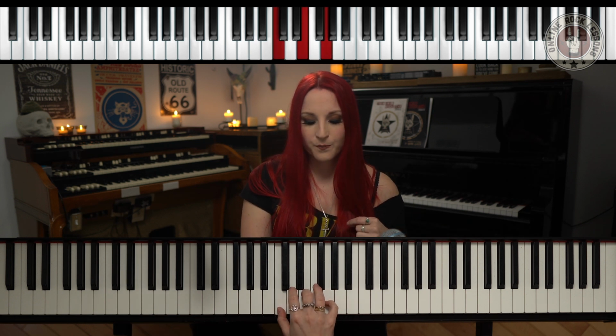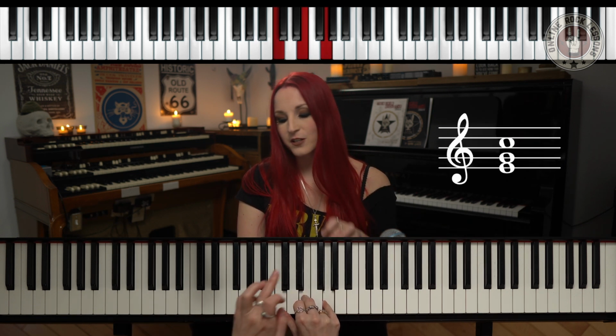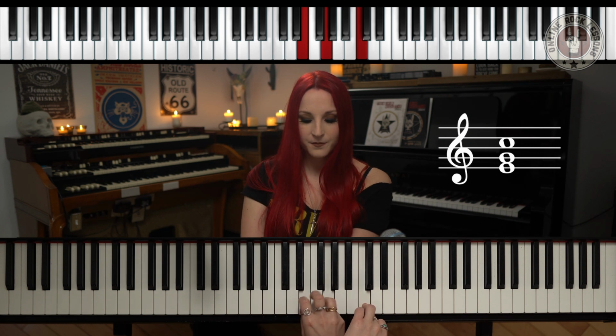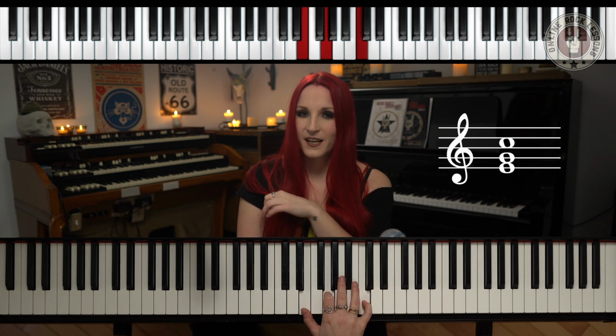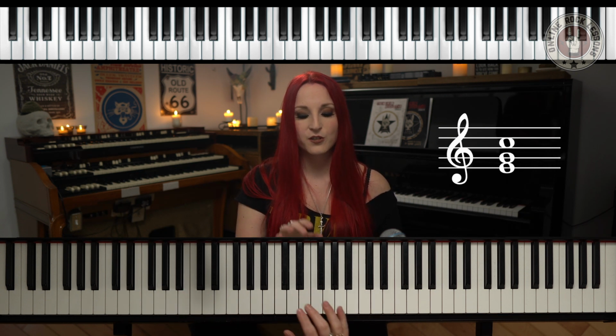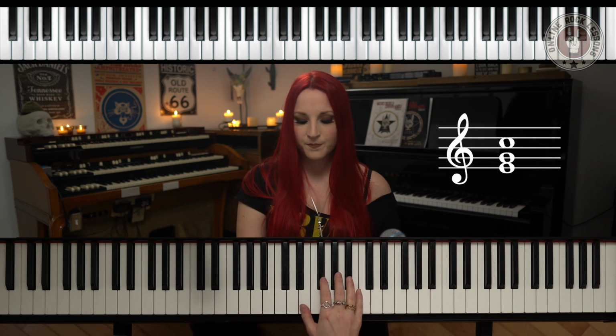But I can change the order, and this is where we're going to talk about chord inversion. If I take the C and put it on the top here, we get E, G, and C. And this is the first inversion. Still a C major chord though. Remember that. It's always the same chord. We just change the order of the notes. So E, G, and C.